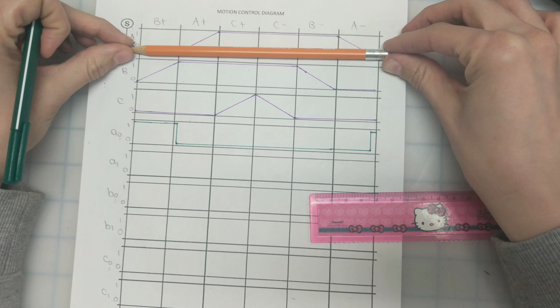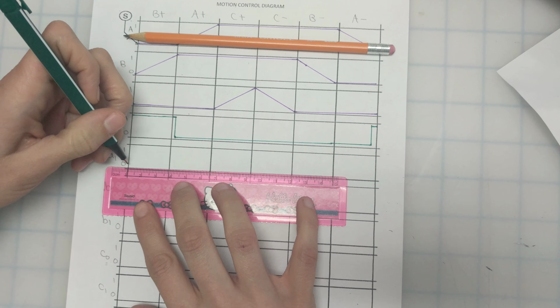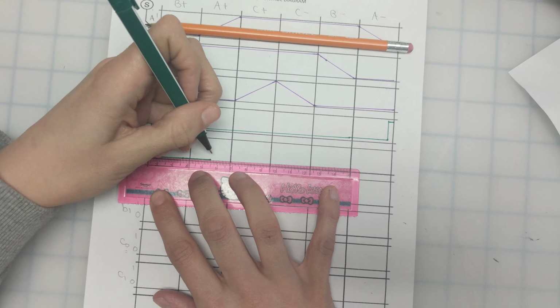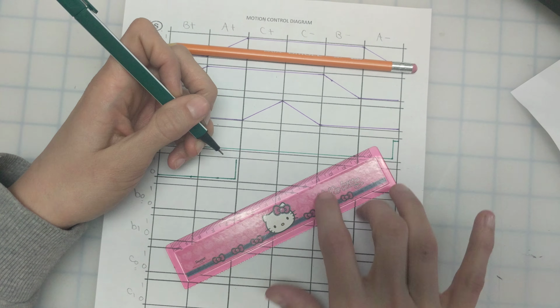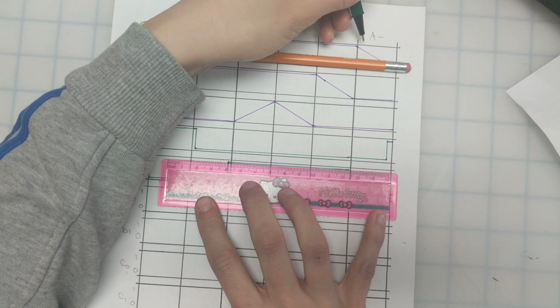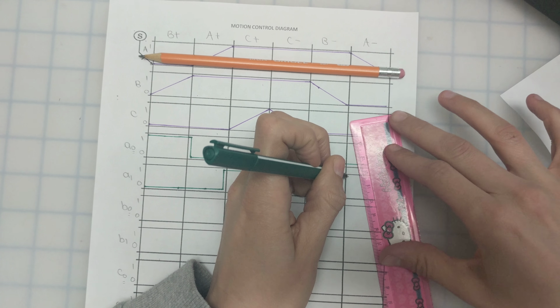Okay, and then we're going to look at the A on position. So A1 always starts from off. Any of the 1s start from off. And then there's activity in the second half of this cell. So we're going to come to the end of it and then go up. Go all the way across. There's activity in the first half of this cell. So then we're going to come down.